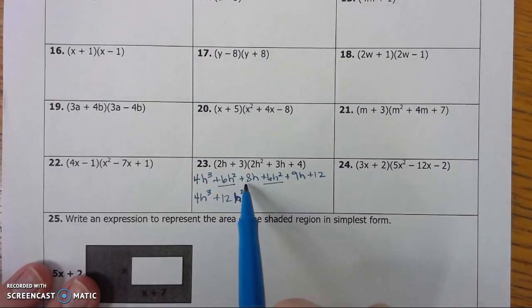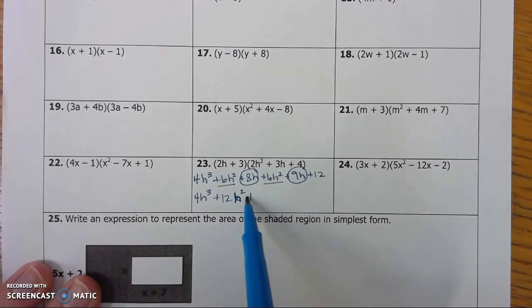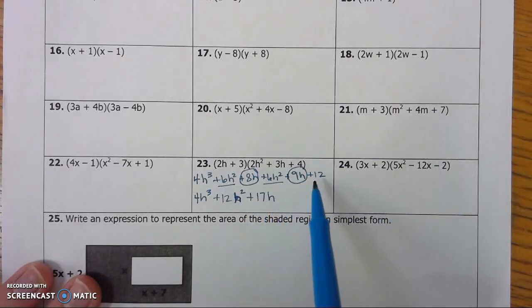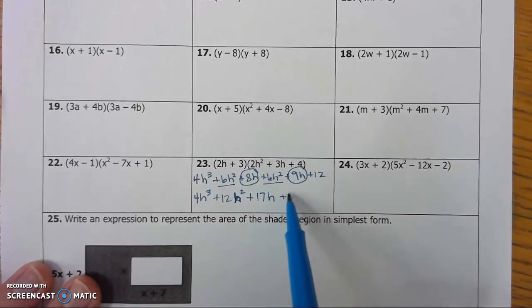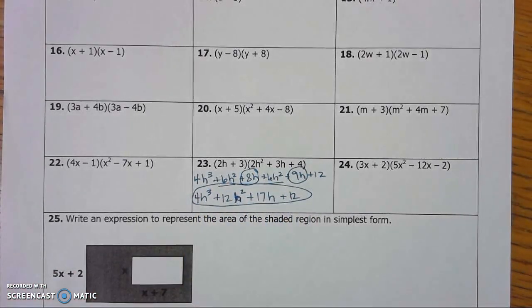And then I see 8h and 9h. So that's going to be plus 17h. And then I only have one constant. It's 12. So I'm going to do plus 12. So this is my final answer. 4h cubed plus 12h squared plus 17h plus 12.